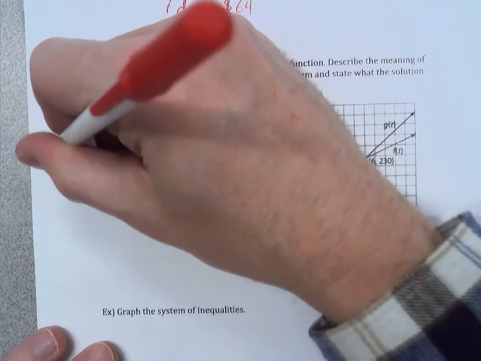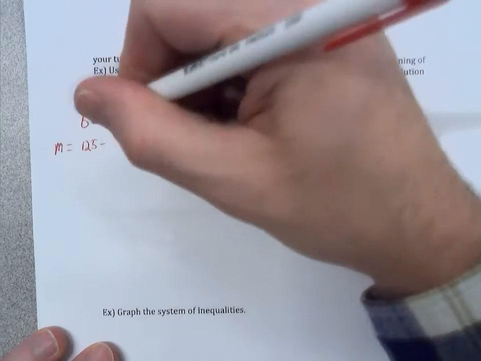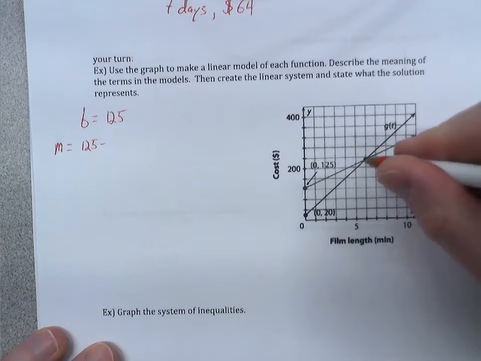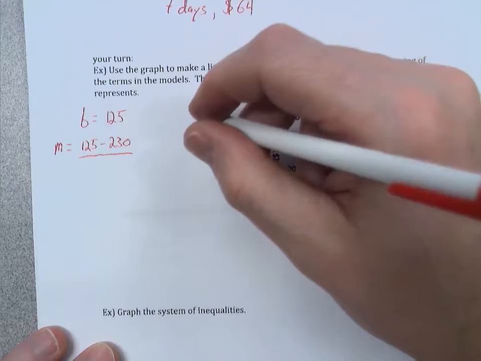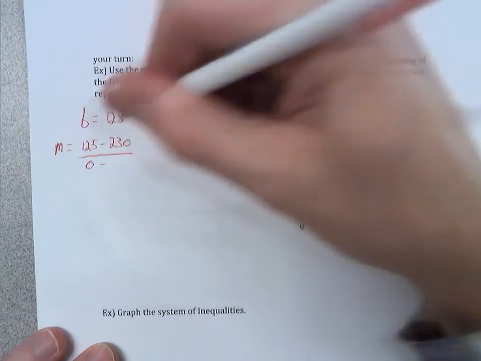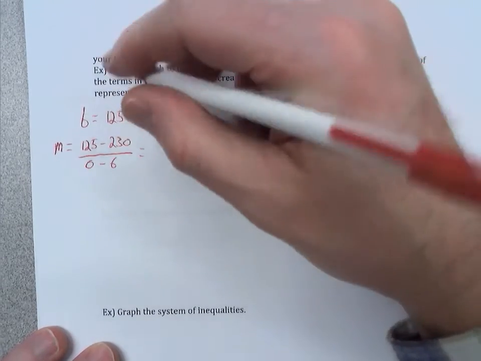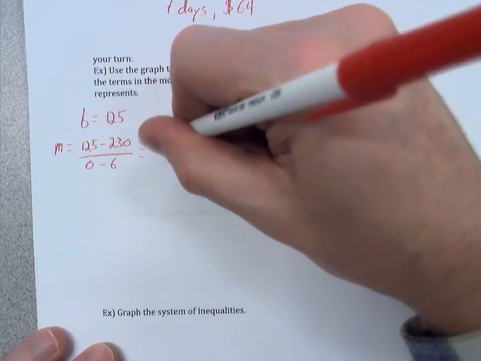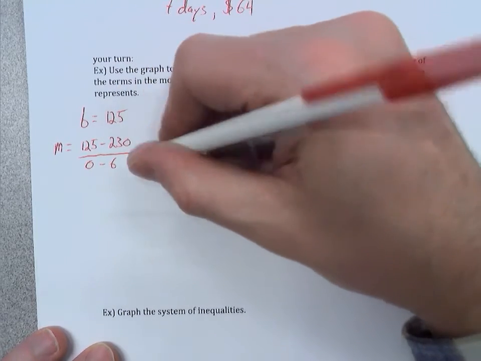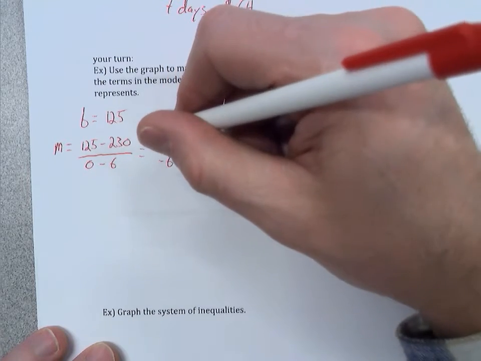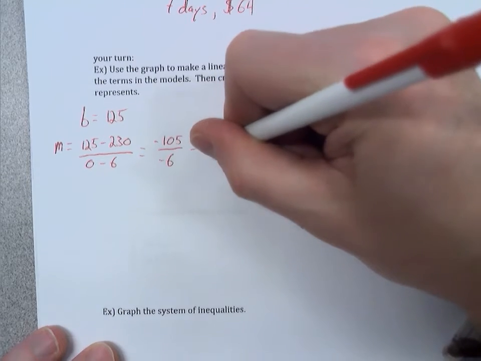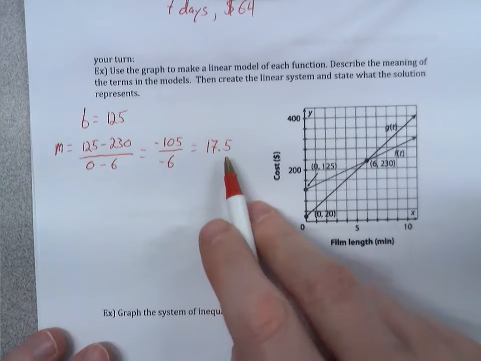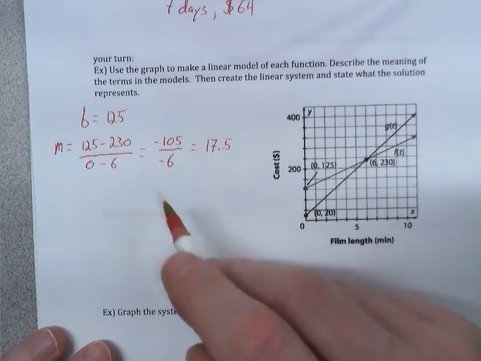I can find the slope. m is going to equal 125 minus, you can see this point where they intersect, 230, and I can put that over 0 minus 6, which equals negative 105 over negative 6. And so I can simplify that down to 17.5, and it's going to be positive because these two numbers are negative.